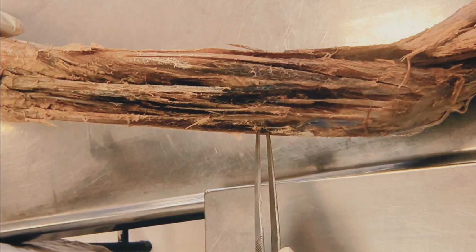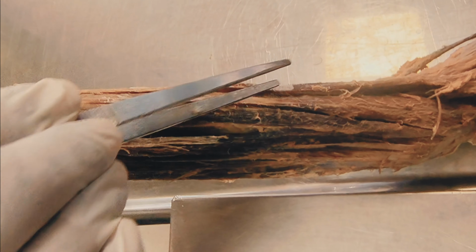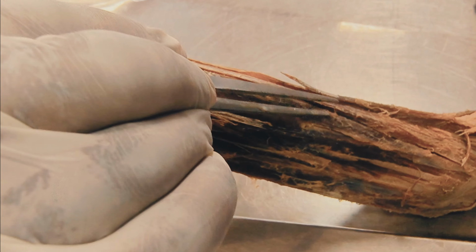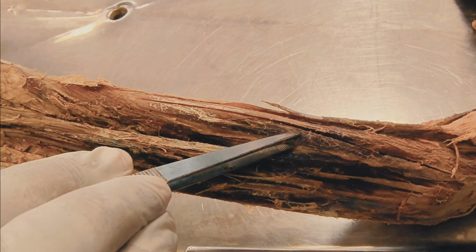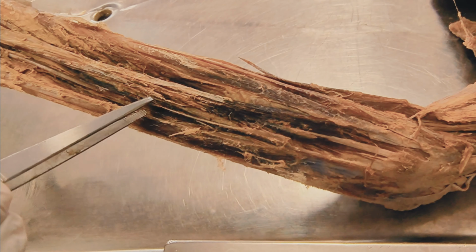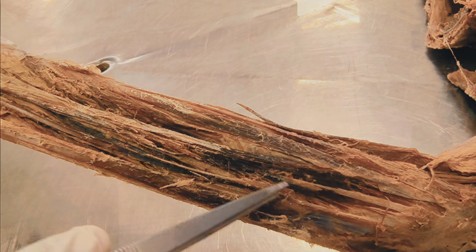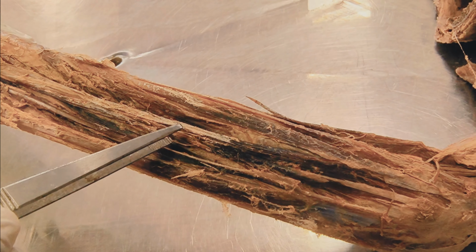The forearm extensor muscles are: this is the brachioradialis, extensor carpi radialis longus, extensor carpi radialis brevis, and this is the extensor digitorum, extensor digiti minimi, and extensor carpi ulnaris. So these are all the superficial extensor muscles of the forearm.